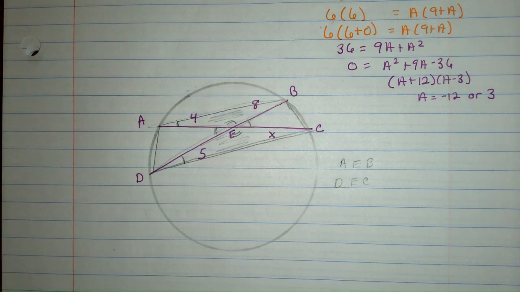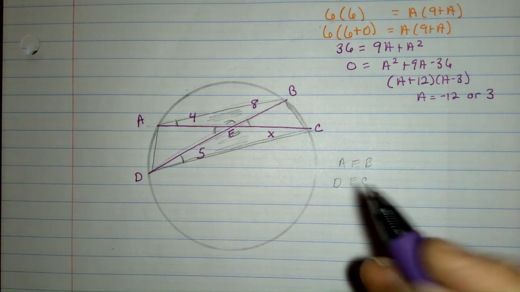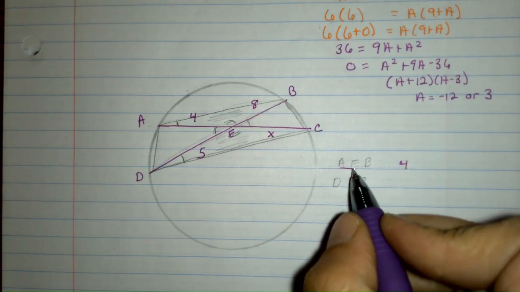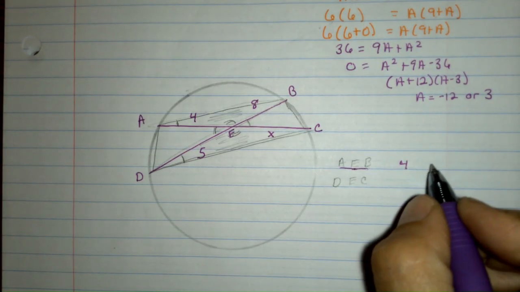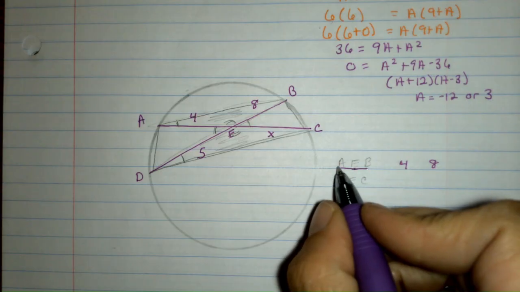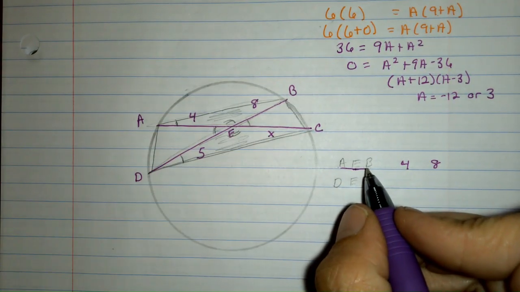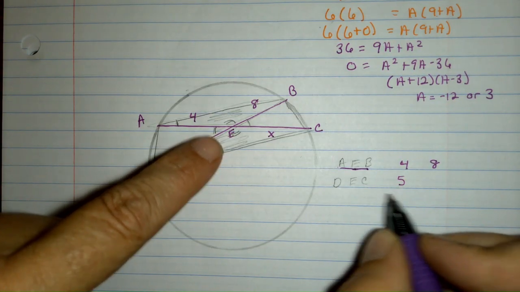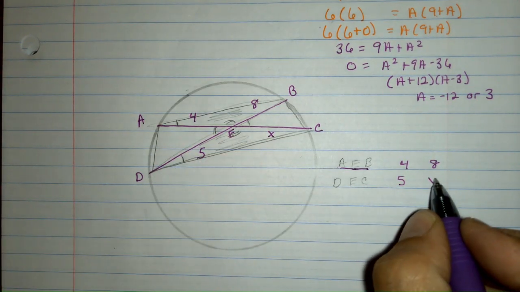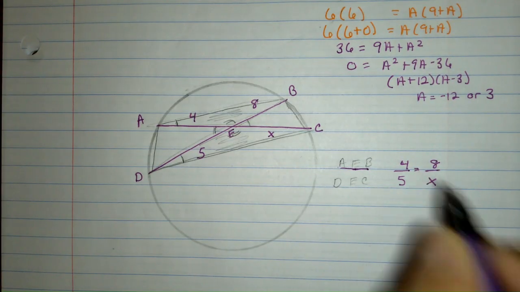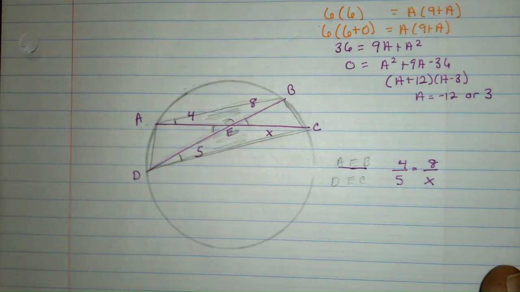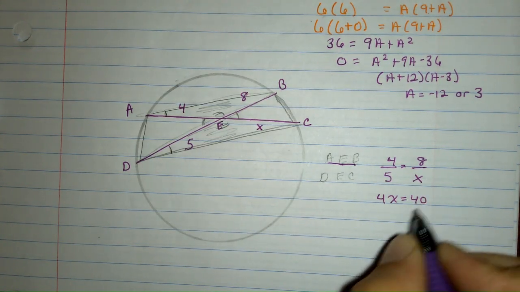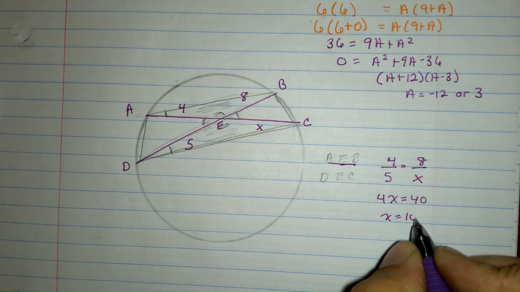Okay, so do I know A to E? Yes, it is 4. Do I know E to B? Yes, it is 8. Do I know A to B? No. D to E is 5. E to C is X. There we go. There's our proportionality statement. For X equals 40, so X equals 10.